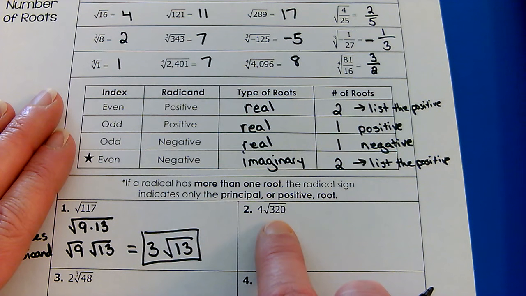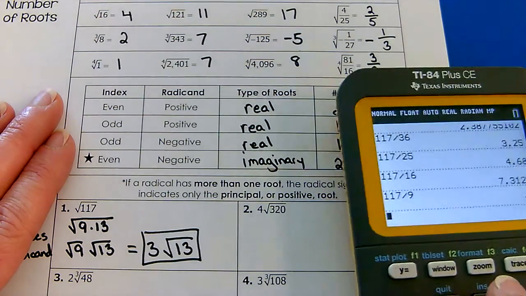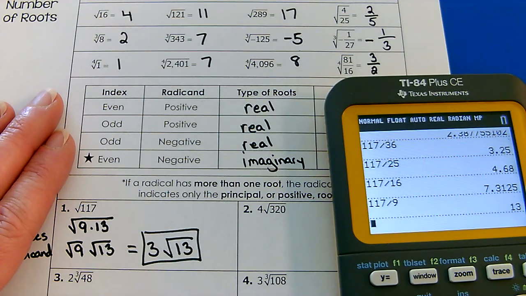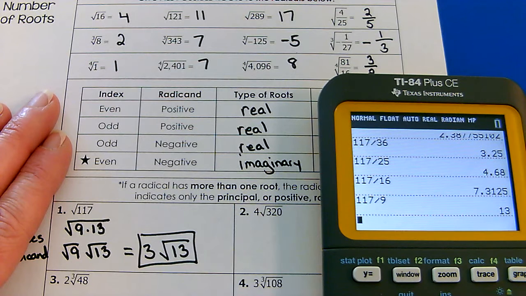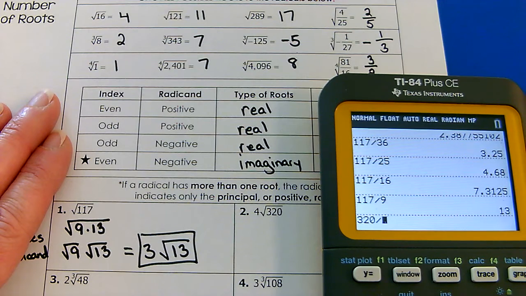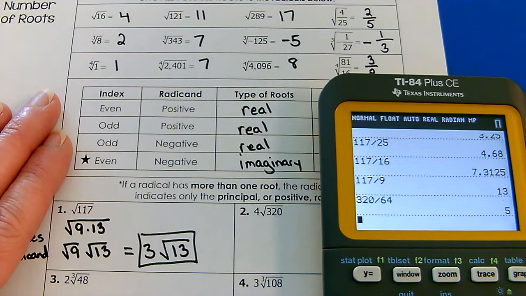Square root again. So I'm looking for perfect squares inside of 320. 320 is kind of big, and I know it's not divisible by 100. And I don't think 81 is going to be a good option. Let's try 64.